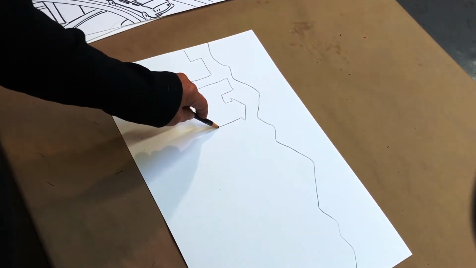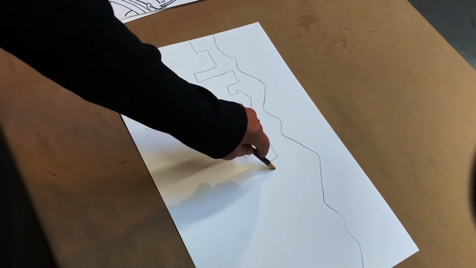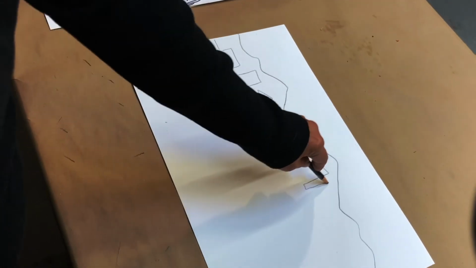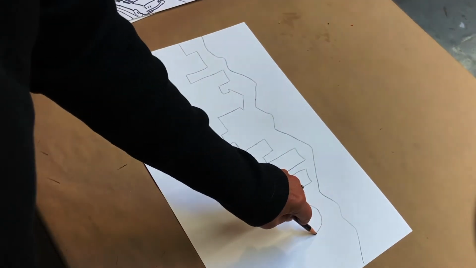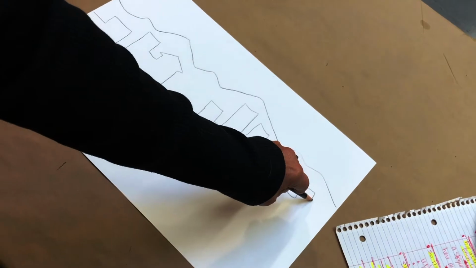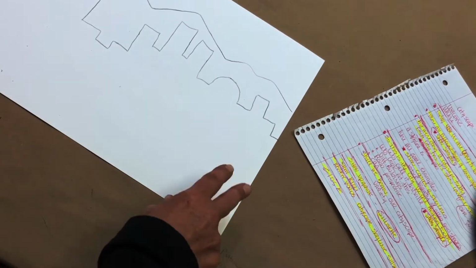Bring it down. Maybe I got a couple of short guys here, a couple of tall guys next to each other. Maybe a third one in there. Come down. Maybe this one's got a round top to it. A really skinny one. And down we go. See? Those are all my buildings, just the tops.